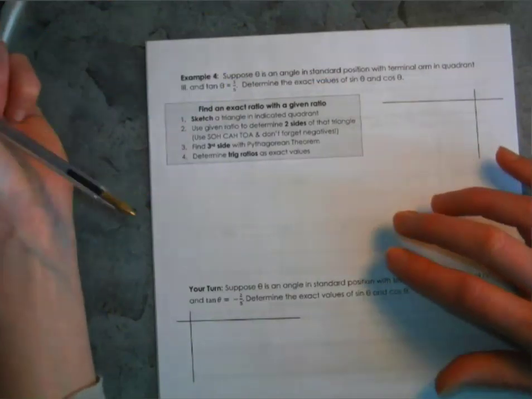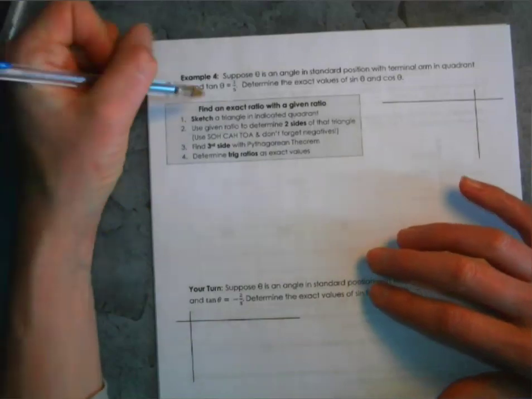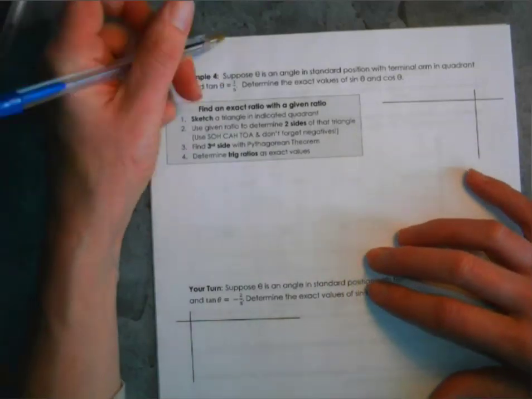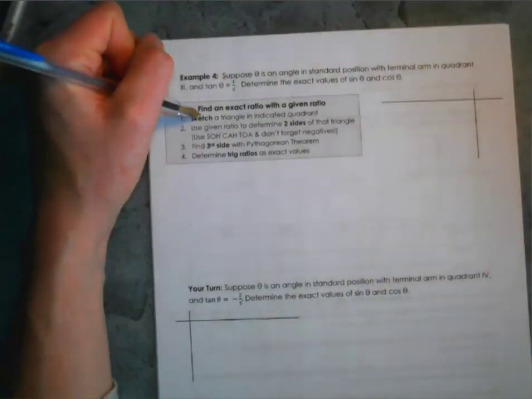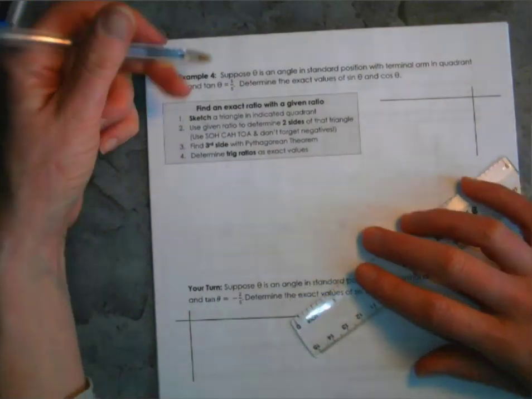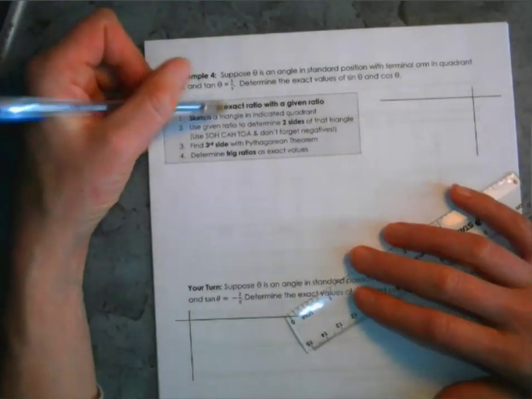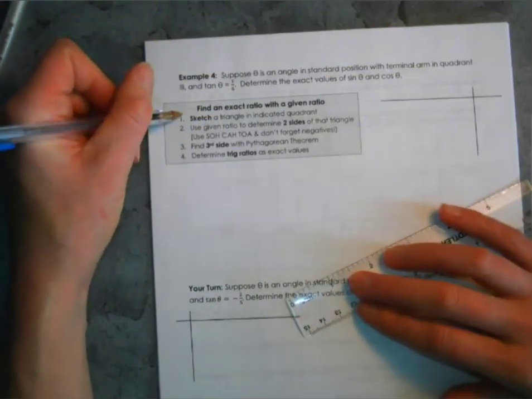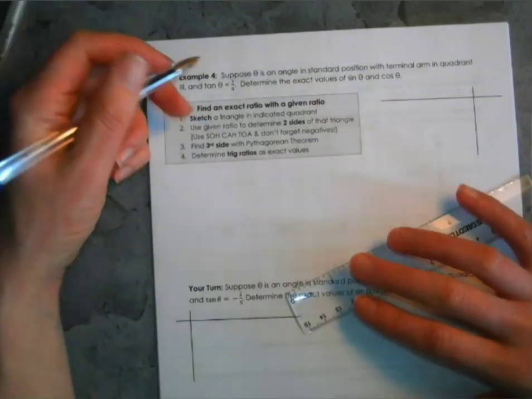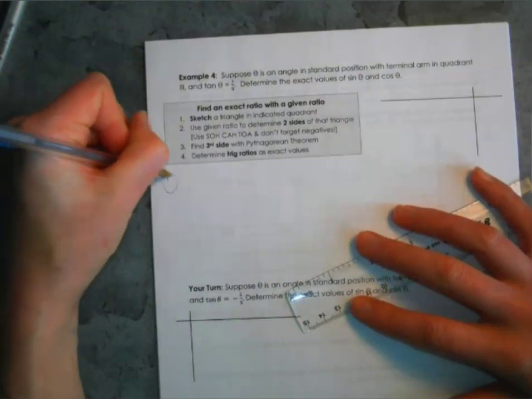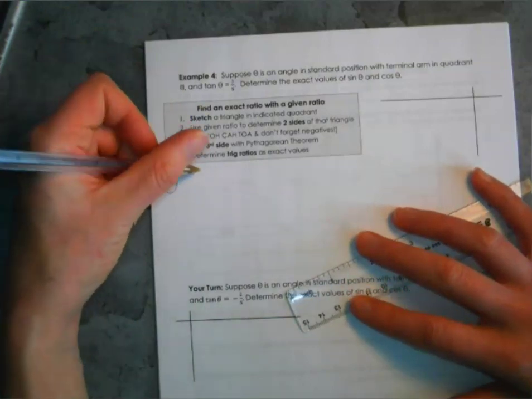So we're going to have to work with a method in order to solve for that remaining side. The first thing you want to do is sketch your triangle in your indicated quadrant. Now, what I did in my filled in notes is, because I'm a little bit concerned sometimes with making sure that I have my sketch look somewhat to scale, what I actually did was kind of part 1 here where I figured out my triangle.